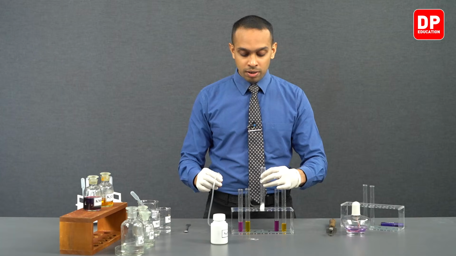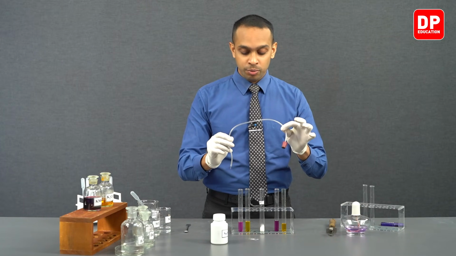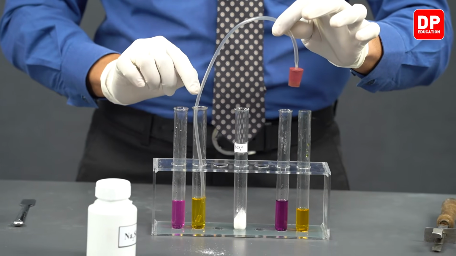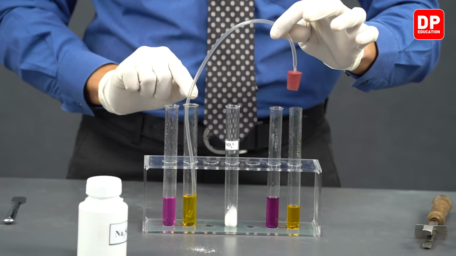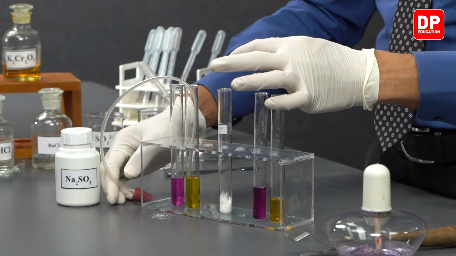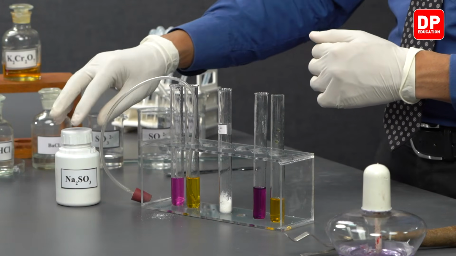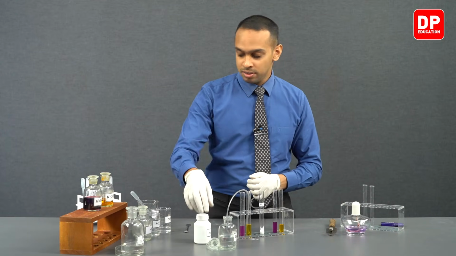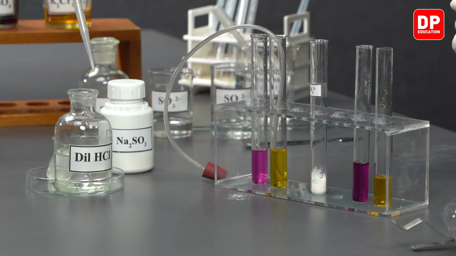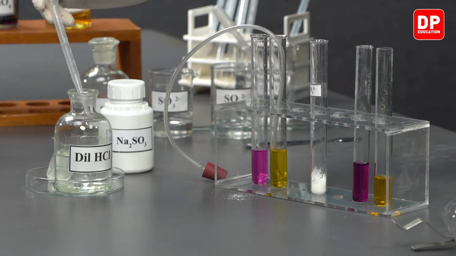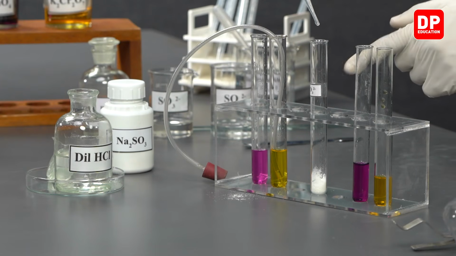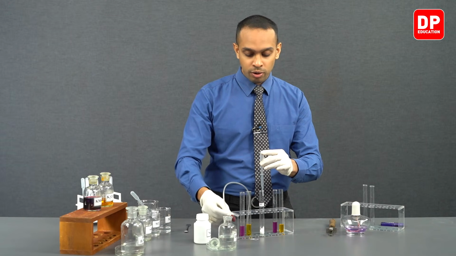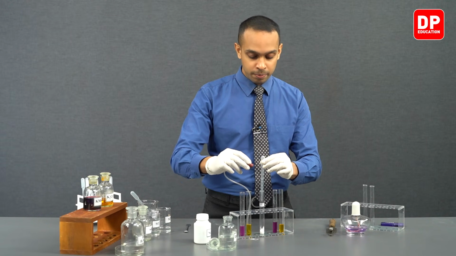So we'll keep our delivery tube ready. In fact, we can place the open end of the delivery tube in our acidified potassium dichromate solution like so, and then we can keep the rubber stopper aside for the time being. Then we can take our HCl that we have over here and add a small volume of HCl into this sodium sulfite solid that we have here. As soon as we add it, we are going to close it with this rubber stopper.